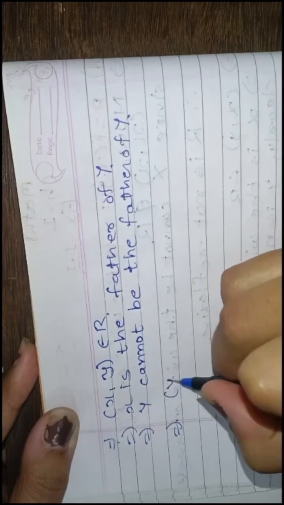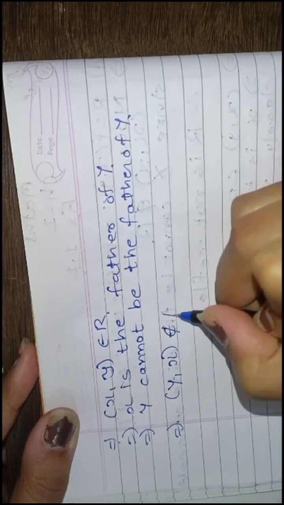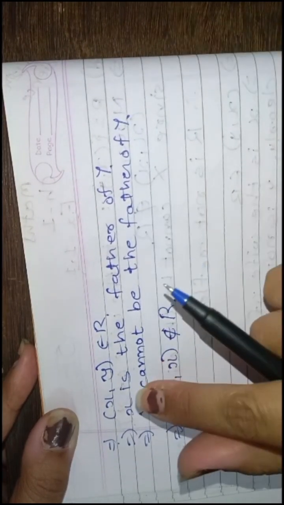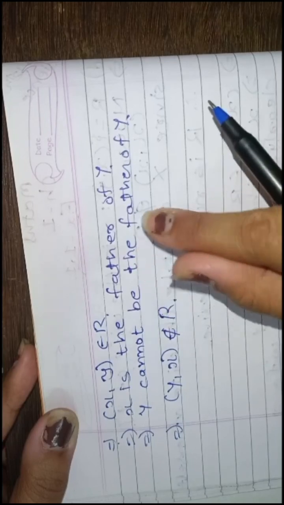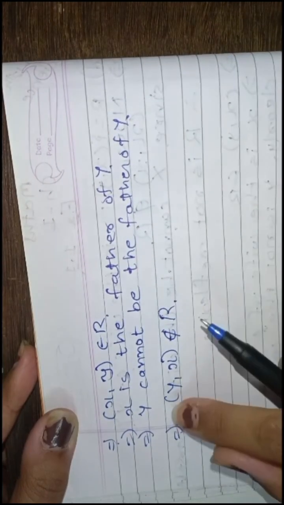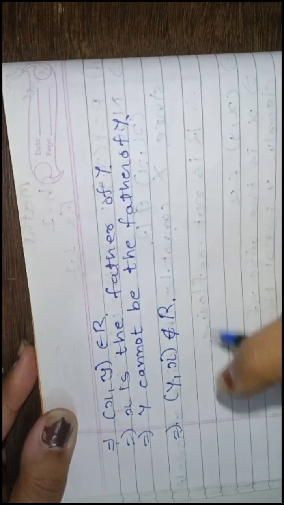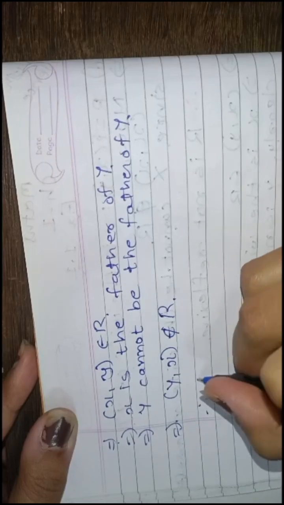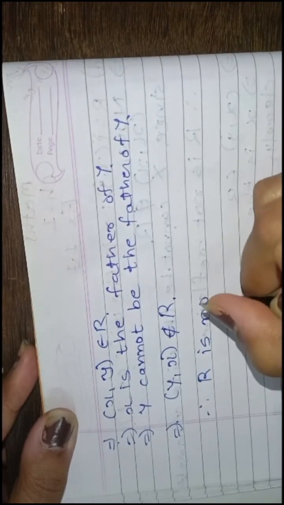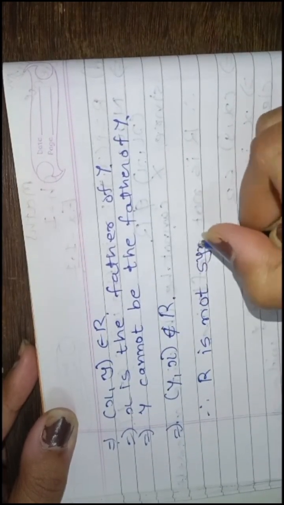Therefore, (y, x) does not belong to R. Indeed, y is a son or daughter of x. That's why (y, x) does not belong to R. Therefore, R is not symmetric.